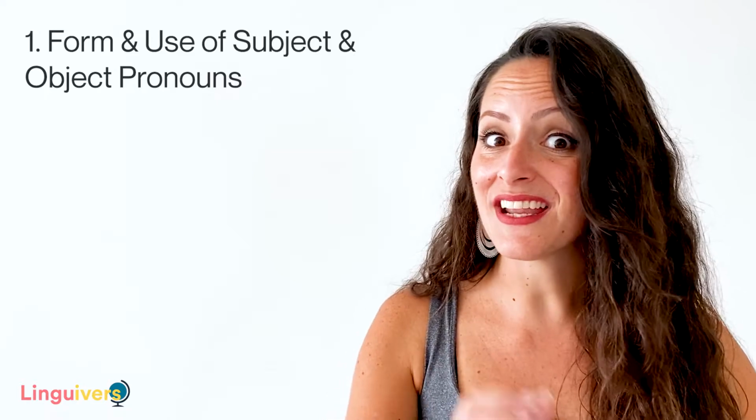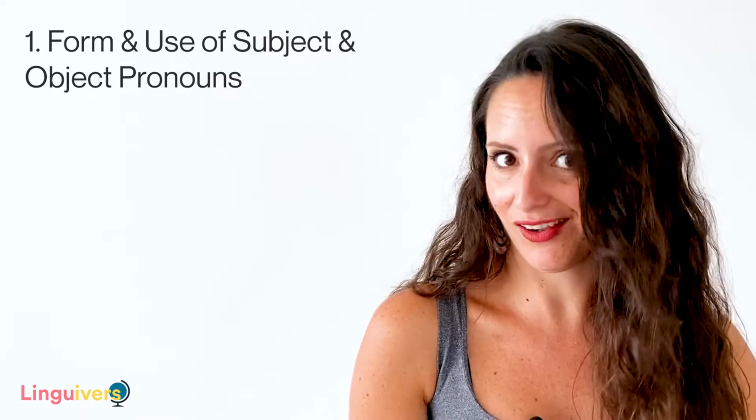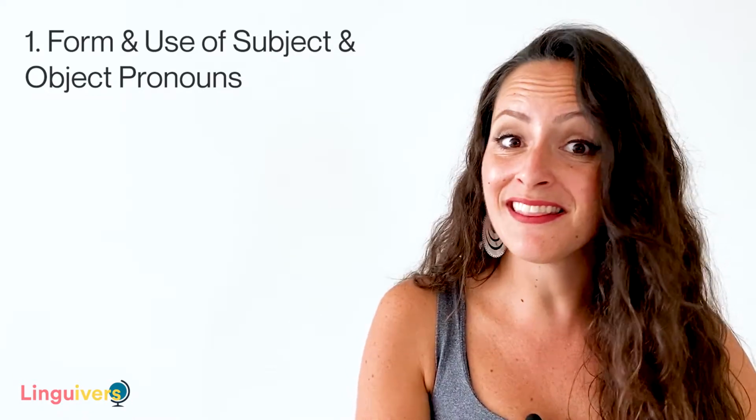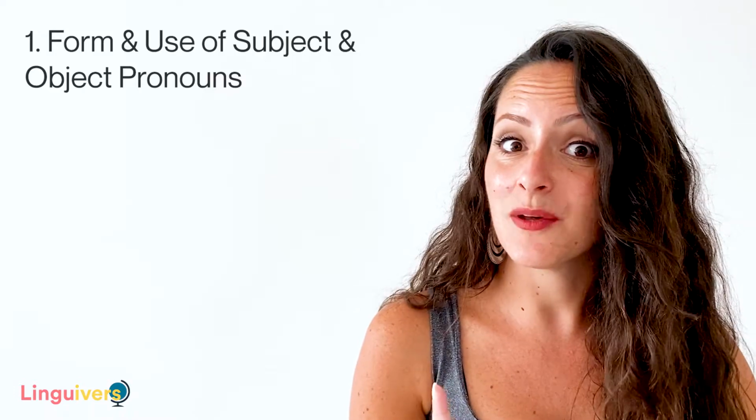Form and use of subject and object pronouns. Subject pronouns are called like this because they appear in the subject position. They are the ones doing the action. Object pronouns are called like this because they appear in the object position. They are the ones receiving the action. And how can I know when is a subject or an object position? Well, the key to identify each of them is the verb.